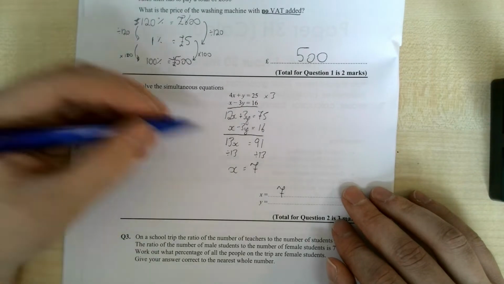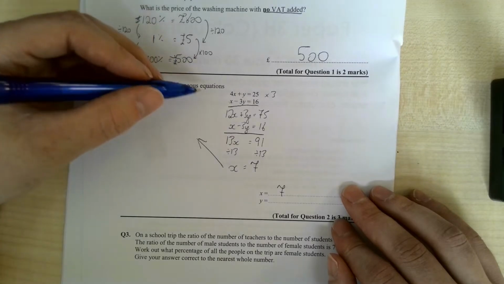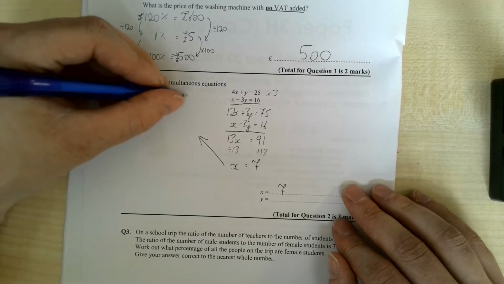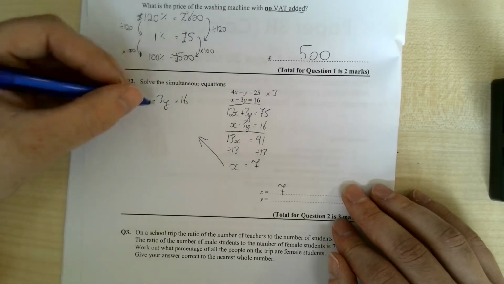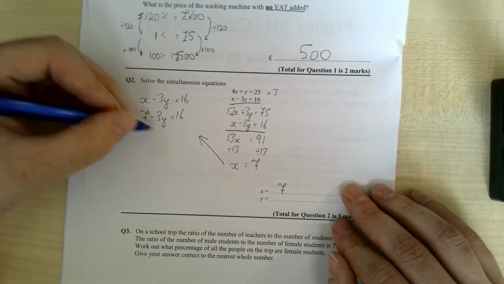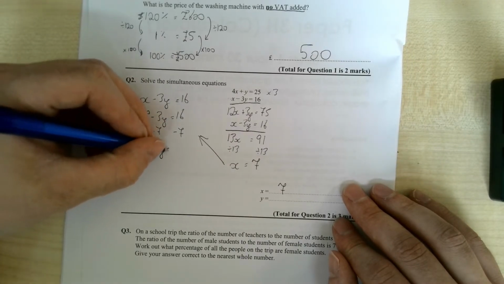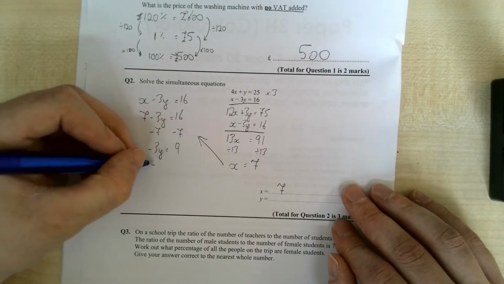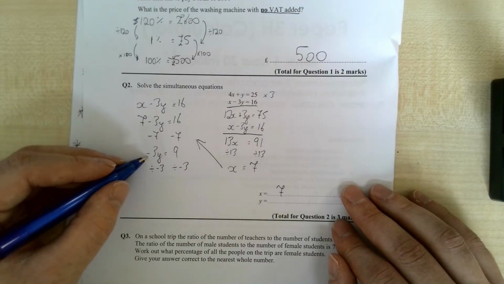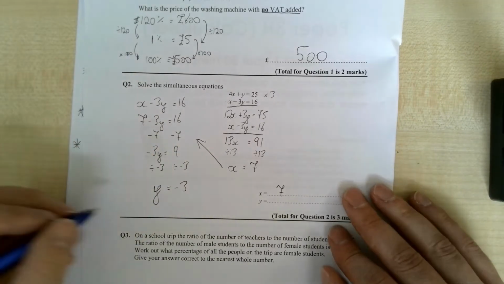Okay. We've got the x value. Substitute back in to find the y value. Let's use the second equation this time. So x minus 3y equals 16. Replace the x with a 7. Minus 7 from both sides. So minus 3y is equal to 9. Divide both sides by minus 3 because it's a negative 3 here. And that leaves us with y is equal to minus 3.